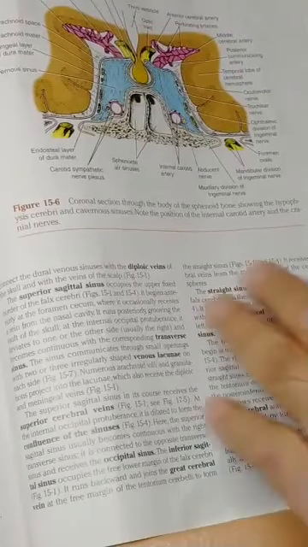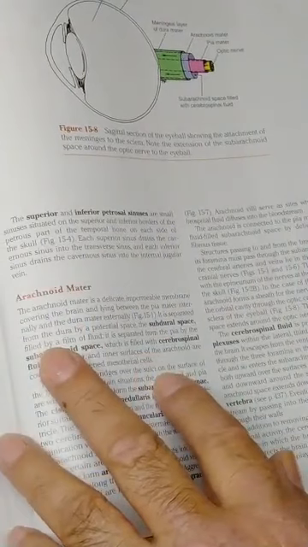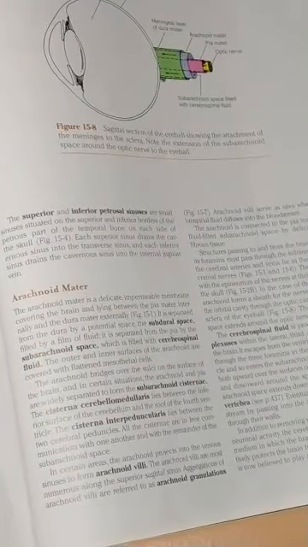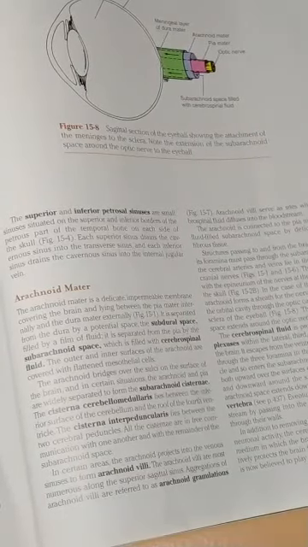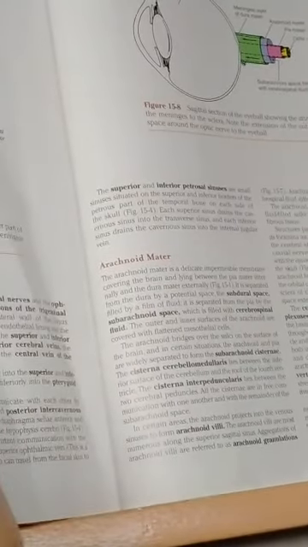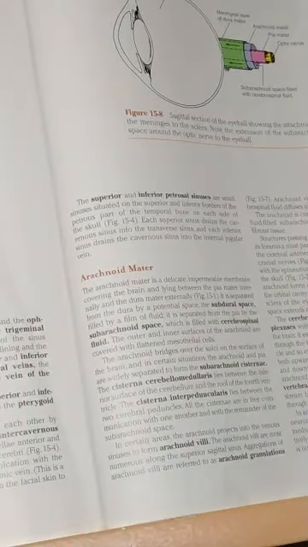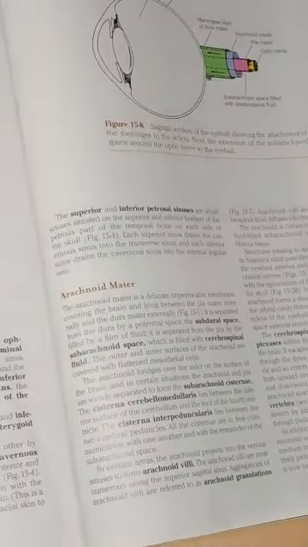So that is for the sinuses. I think I have covered everything. Anyway, I will be discussing this again during laboratory when I identify the structures.